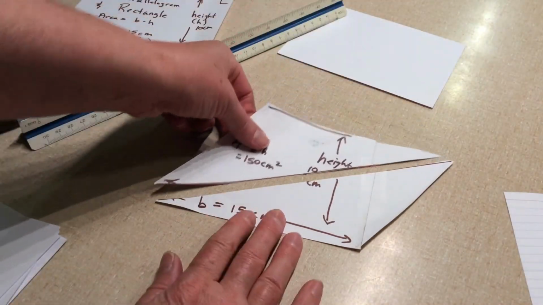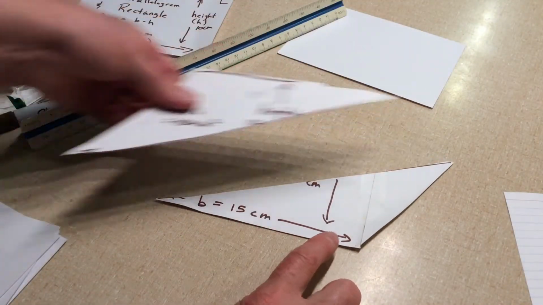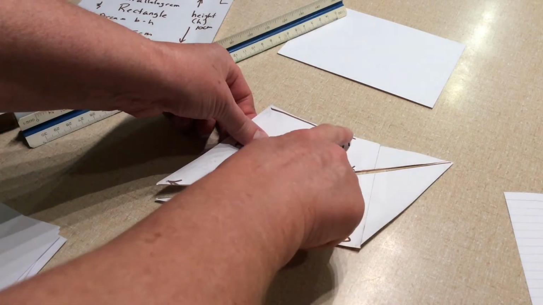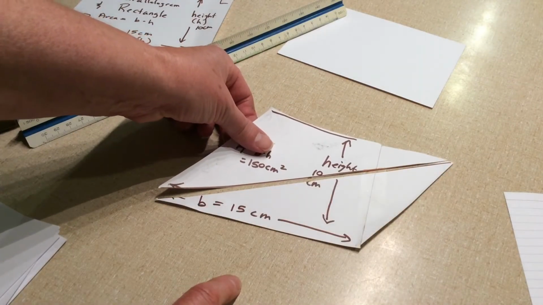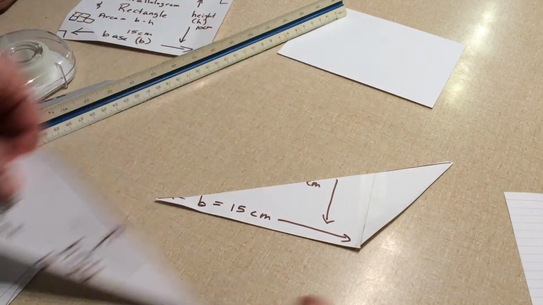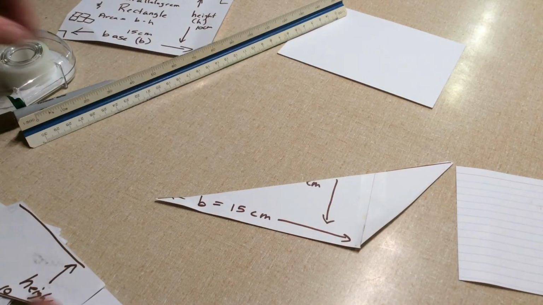So it turns out that height, that distance, is from here up to where that tip of the triangle is. So it's still a height of 10 centimeters. So we can show that here.